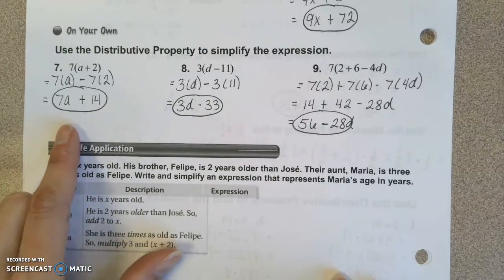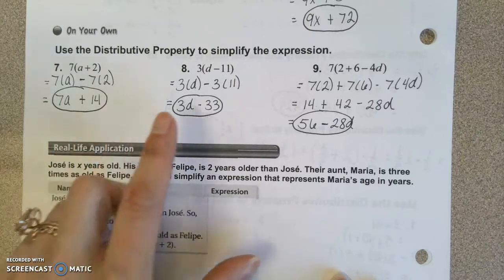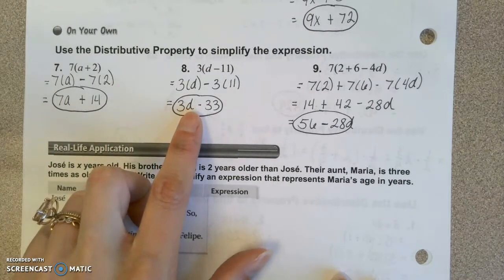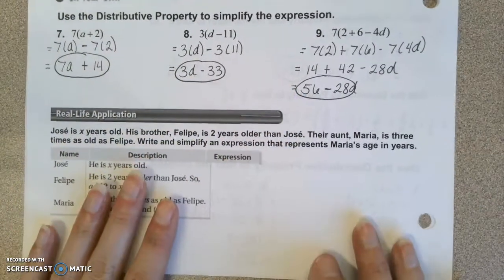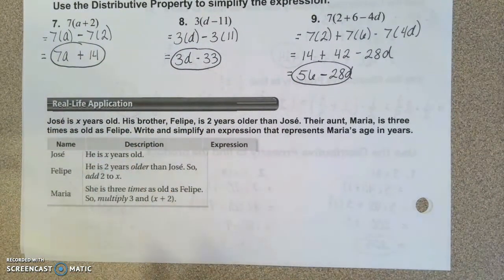So number 7, we got 7a plus 14. 3d minus 33, and then 56 minus 28d. All right, last thing today is we're going to apply this to a word problem.